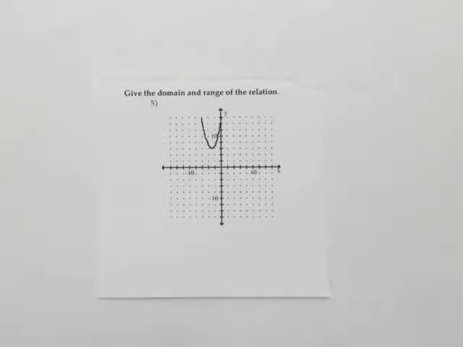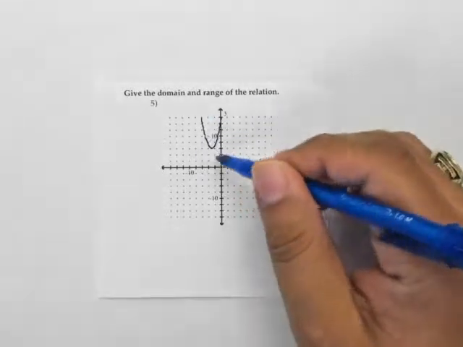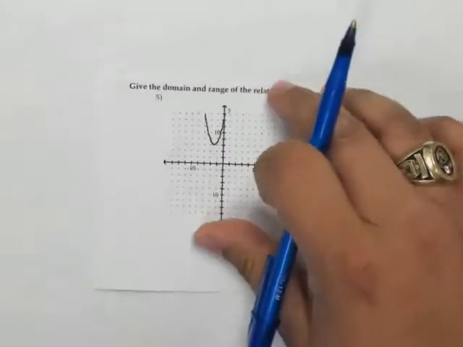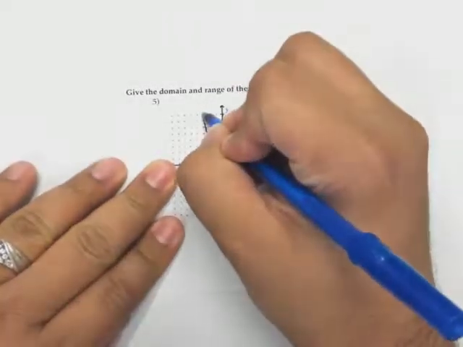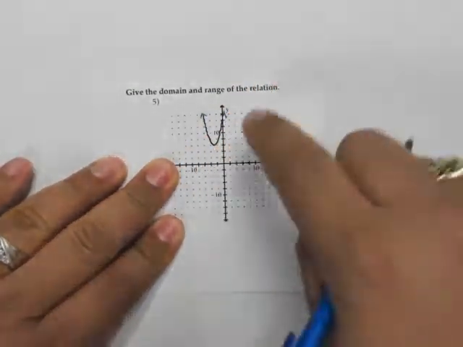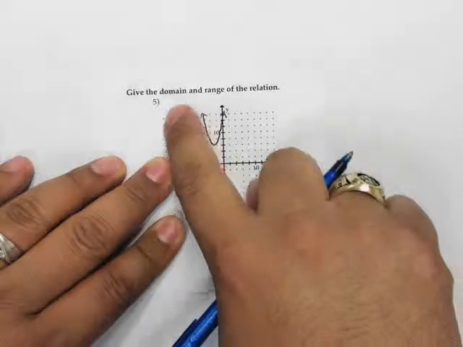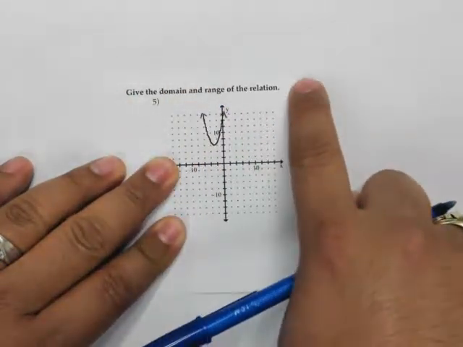Okay, in this example, we're asked to give the domain and range of the relation. So we've got a parabola. Now, I need you to understand here for a second that this parabola stretches off to infinity. Okay, so it stretches all the way this way and all the way this way.